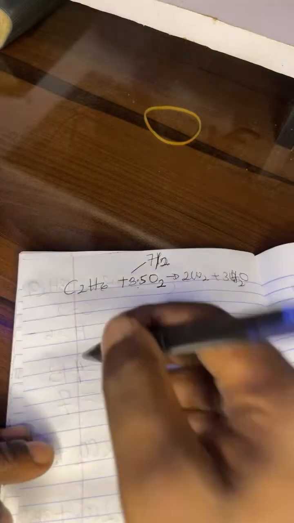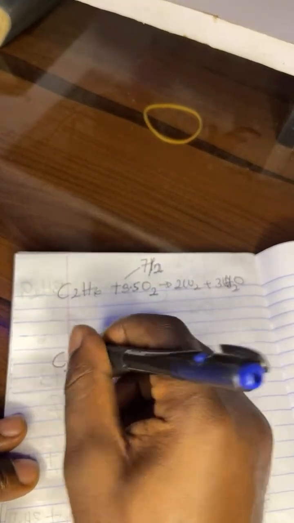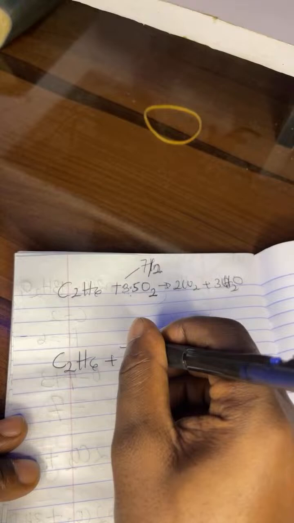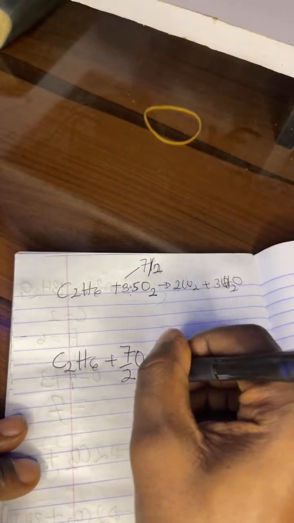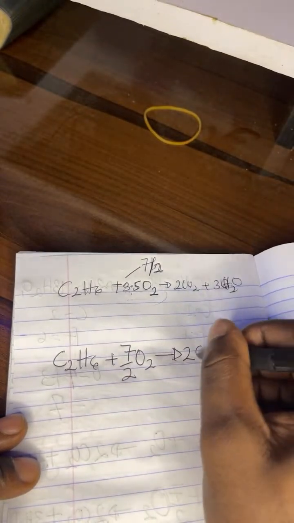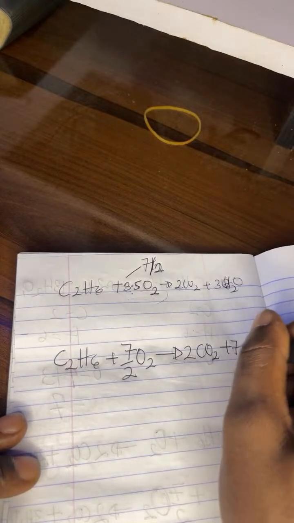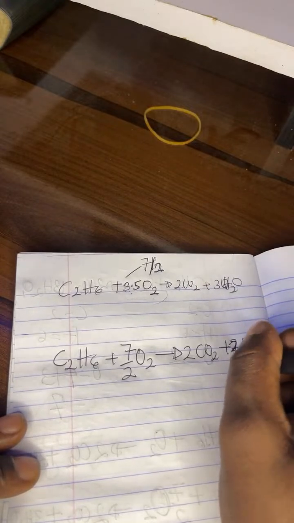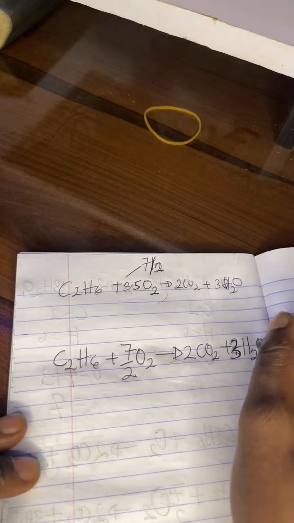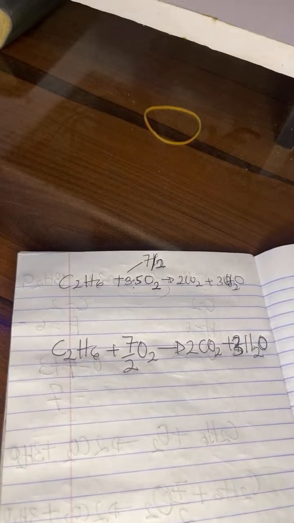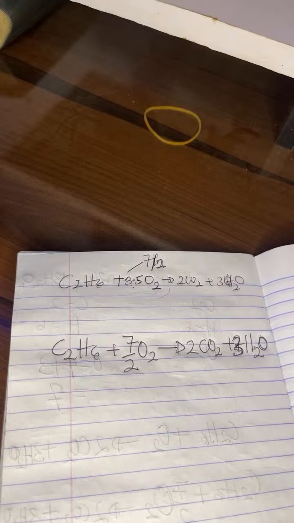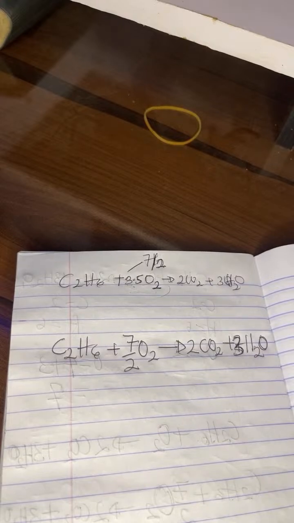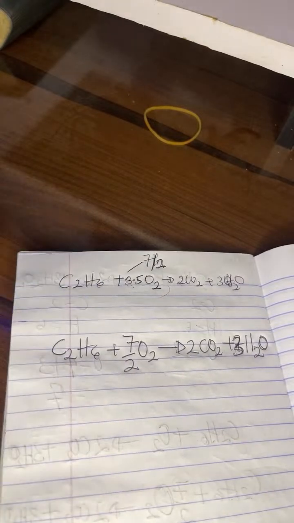Good. Now, look at it. C2H6 plus 7 over 2 O2 to give 2CO2 plus 3H2O. But because this 3.5 of oxygen is not a whole number, what do you think I could do?